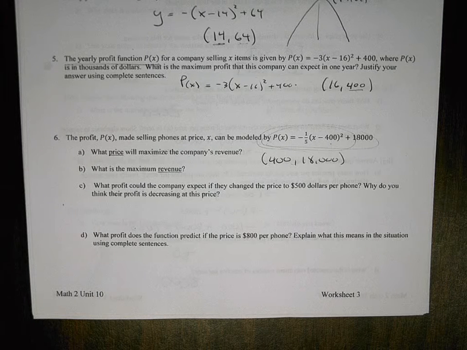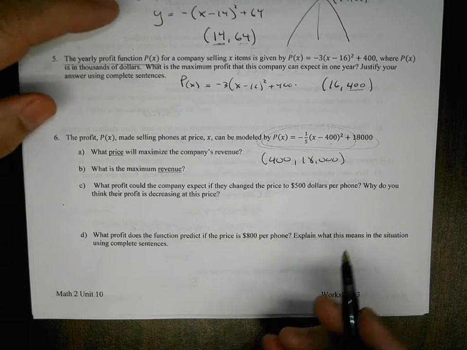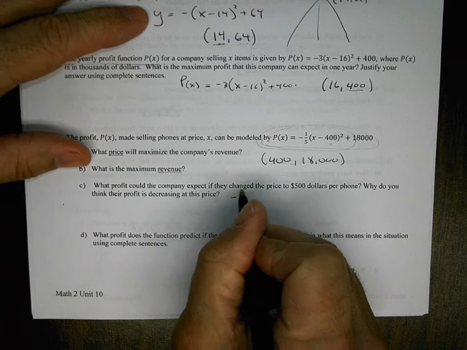What profit could the company expect if they change the price to $500 per phone? Why do you think their profits would decrease at this rate? Well, less people would buy them, right? They're more expensive. Of course, Apple is proving that wrong as they raise their phones from $700, $800 to $1,000. So how much profit would they make? Well, we could simply plug it into the equation.